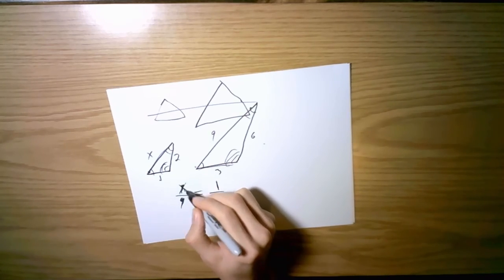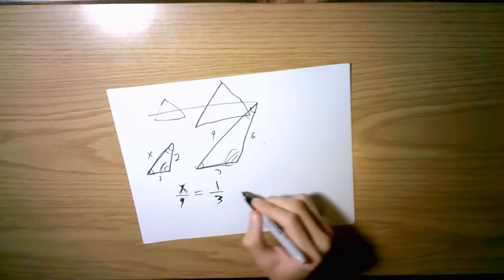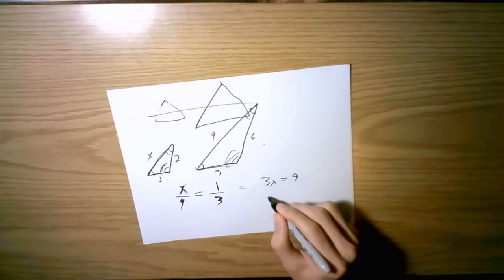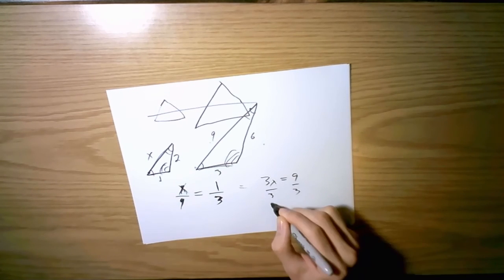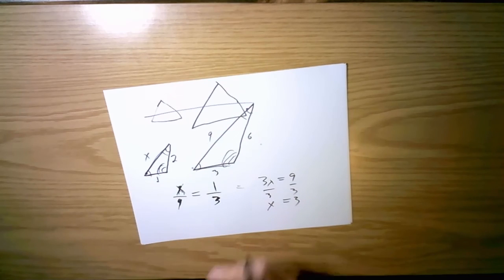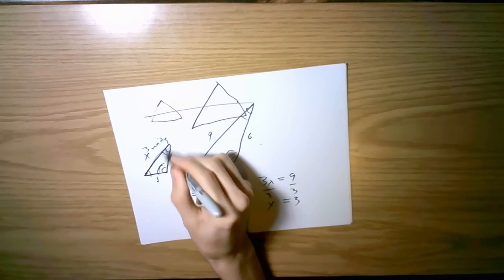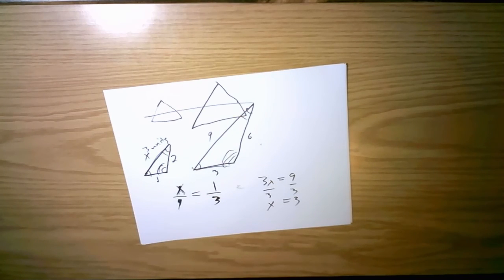Once we have this equation, we can cross multiply. That gives us 3x equals 9, so x equals 3. That is going to be your answer. So this side is 3 units long. That's how you're going to use proportions and similar triangles.